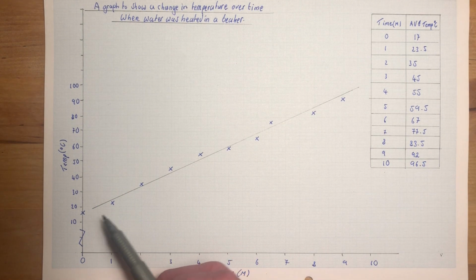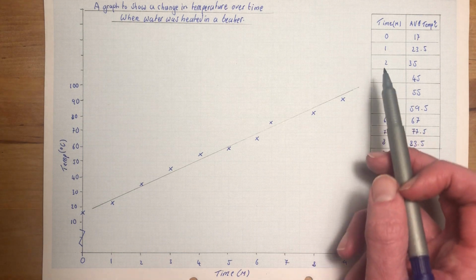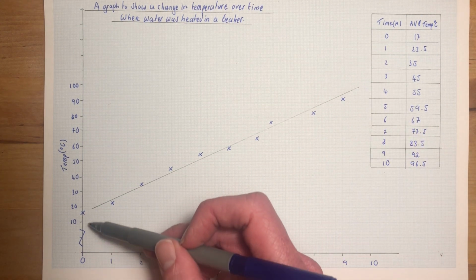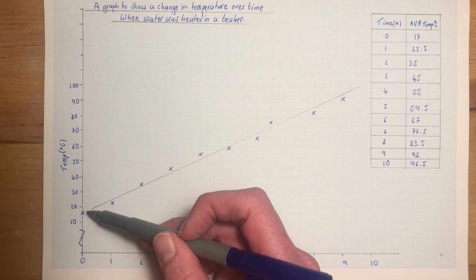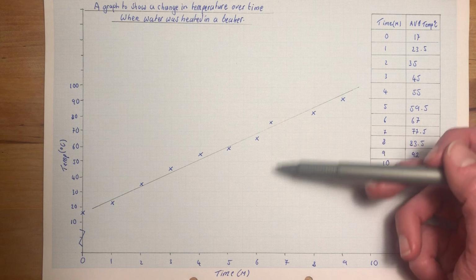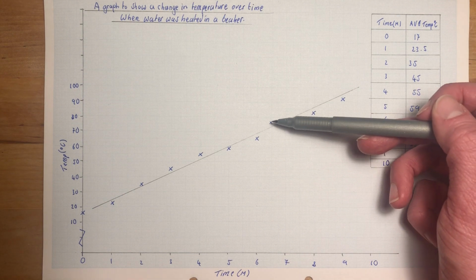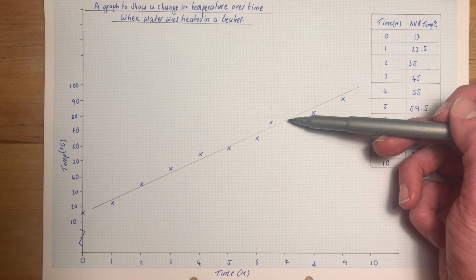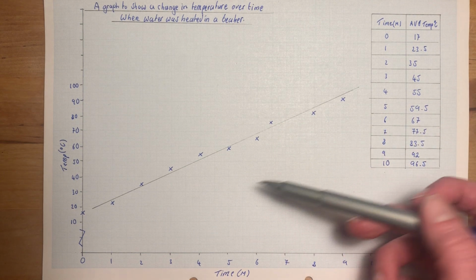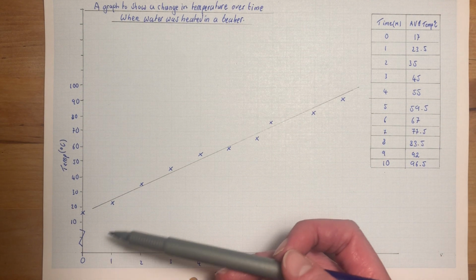Then I've plotted my points, so that was really simple. That was just finding the time, so 0 down here, went up to 17, so I went 0, found 17 and put a little x there. So that was really easy to do. And then I did the same for every single result. There is one on here, I think it's 7, where I was just off to the left here. That should be a little bit more across to the right, so it should really be more about there than there. And then when I was finished, I needed to decide how to show a trend.